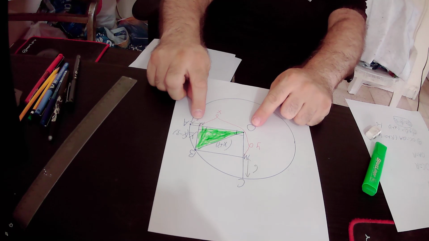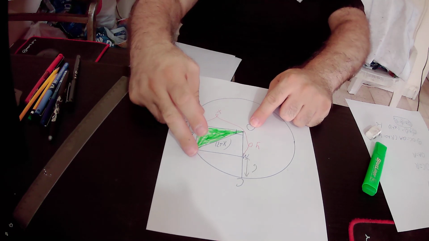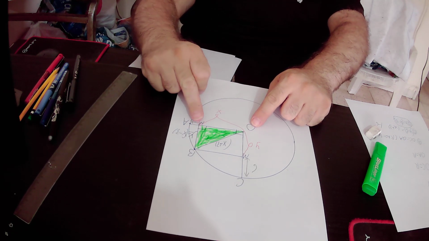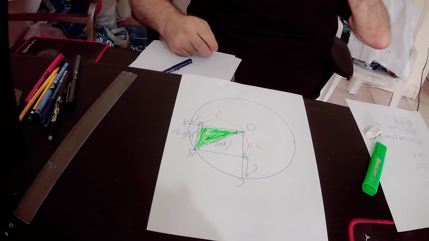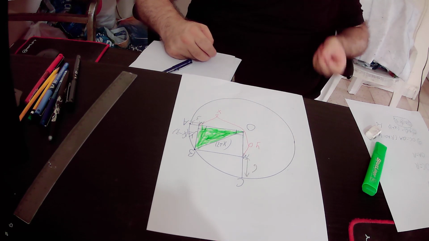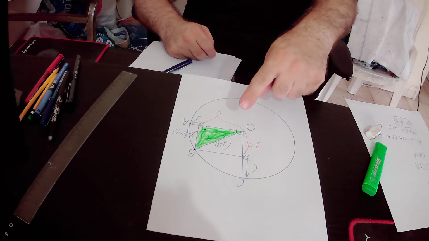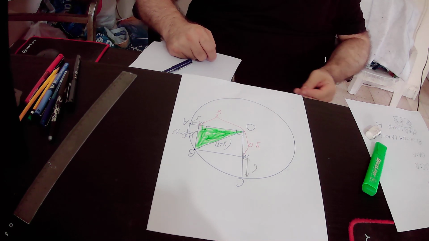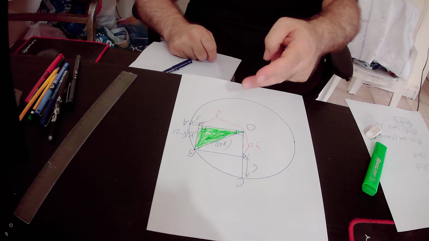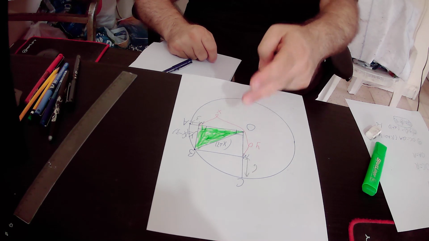This side ON equals x, and this side BN equals y, that equals x minus 3. So the only missing variable in this right green triangle is x. So we actually can use the Pythagorean theorem in order to find out the value of x.